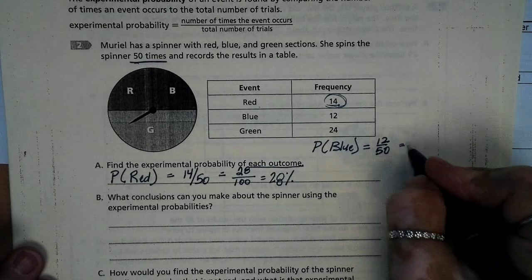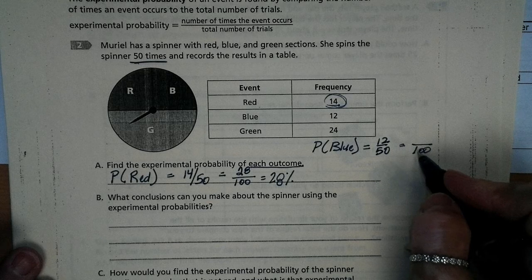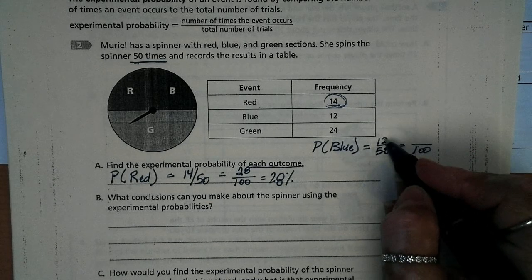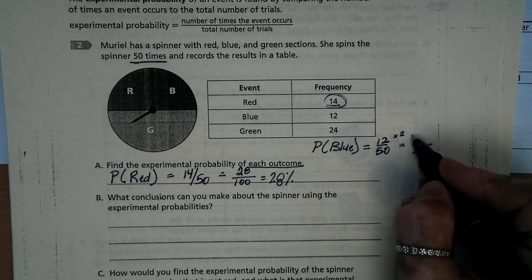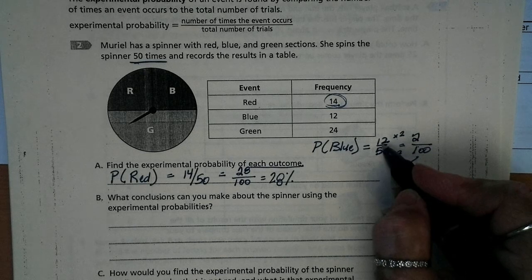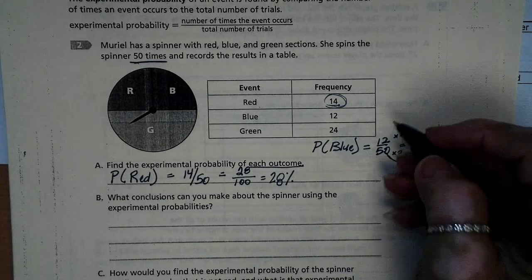Okay, but I can scale it up to 100, right? So then what would my percent be? Nope, I got to multiply 50 times 2, right? So I got to do the same thing with 12. So what would my percent be? 24, yep.